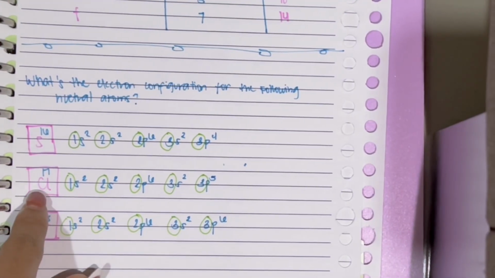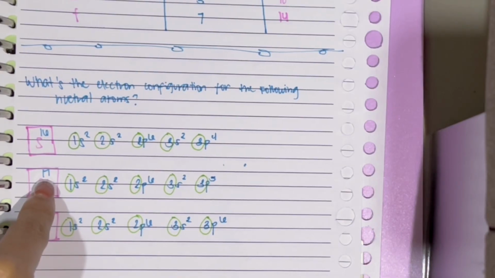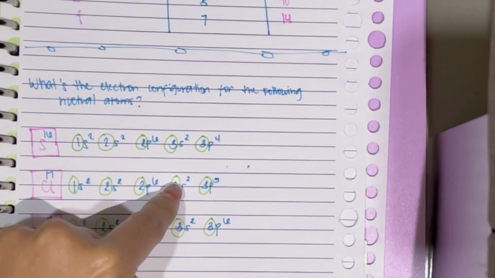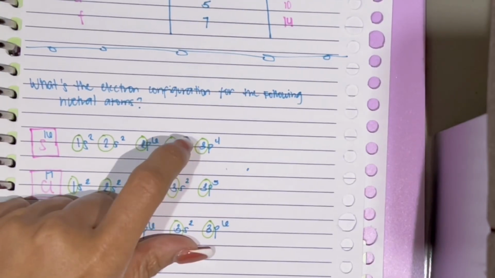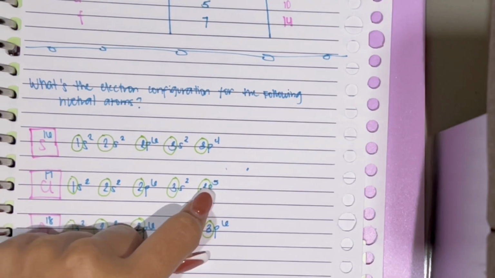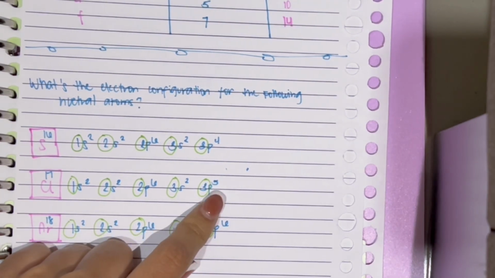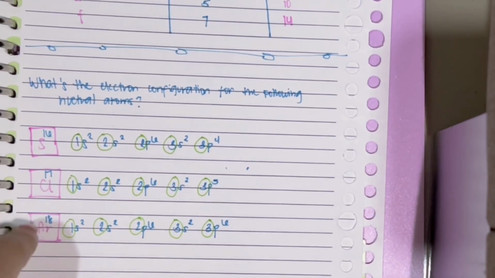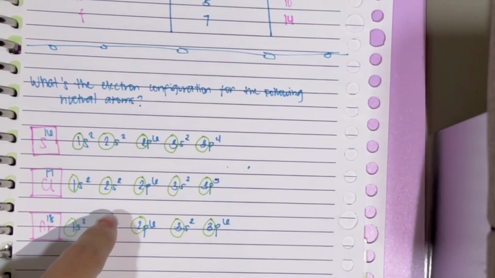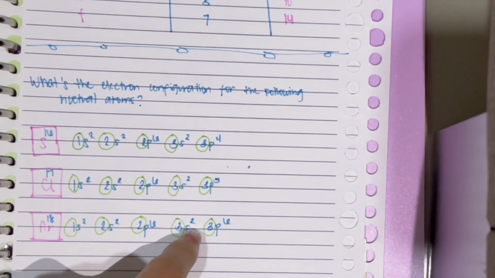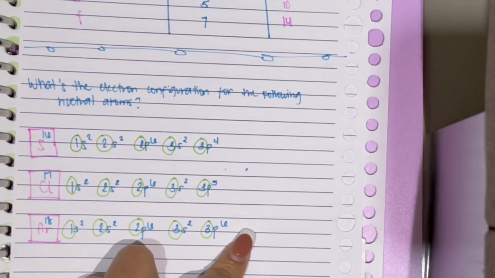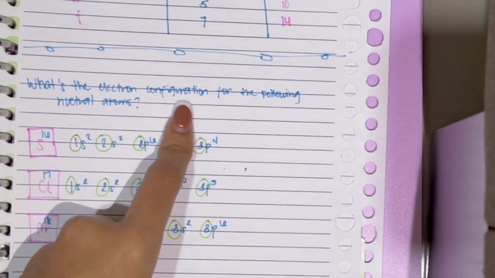And then for the chlorine is 17. So 2 plus 2 plus 6 plus 2. So sub na lang natin. Same lang sila ng 3p, but ito yung magiging 5. So 12 plus 5 is equals to 17. And then the argon is 18. So 2 plus 2 plus 6, 2 plus 6 equals to 18. So yun lang yung sa electron configuration.